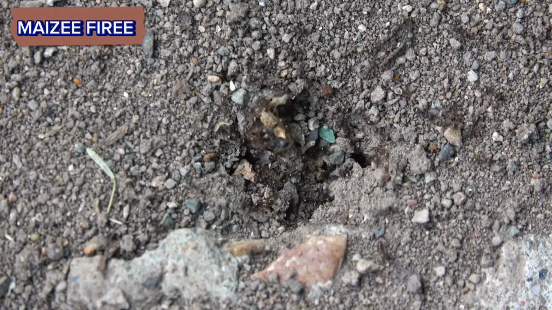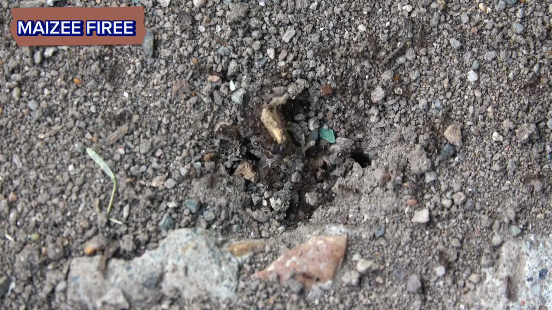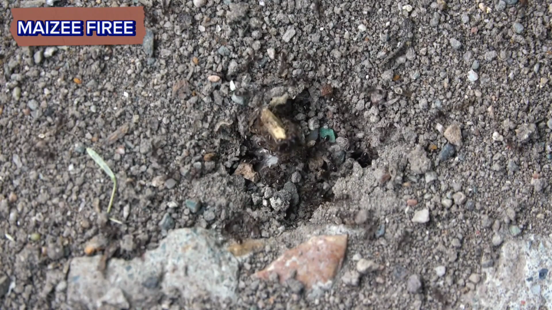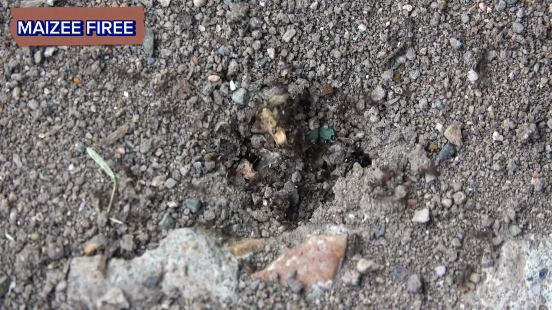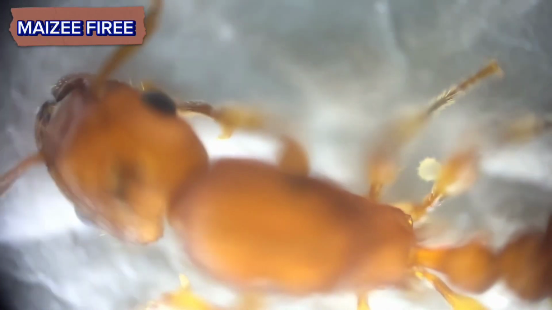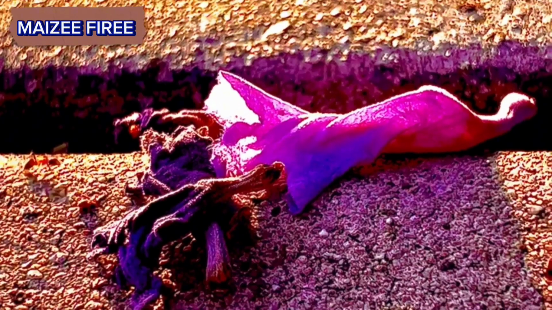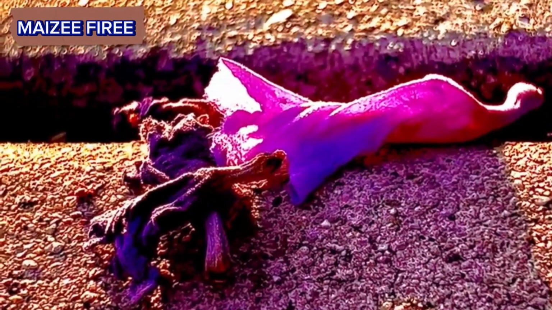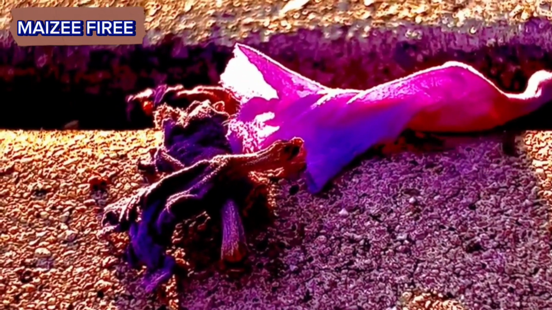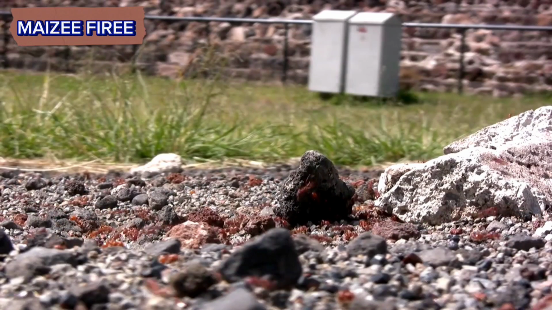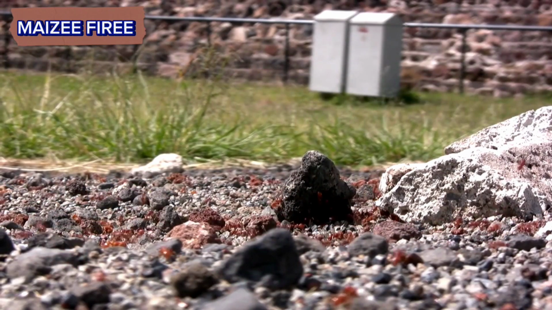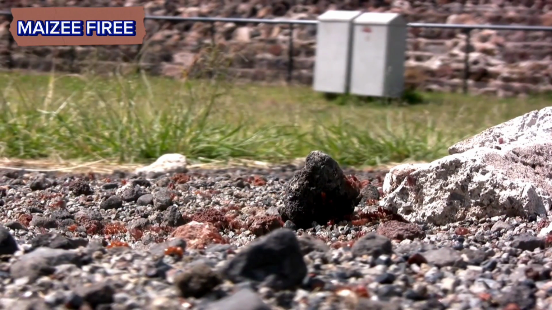Ant mounds vary in size and shape depending on the species of ants and environmental factors such as soil type and moisture levels. However, they generally consist of several distinct layers. The outermost layer of the mound is often composed of loosely packed soil particles, plant material, and other debris. This layer acts as a protective barrier against predators and environmental extremes.